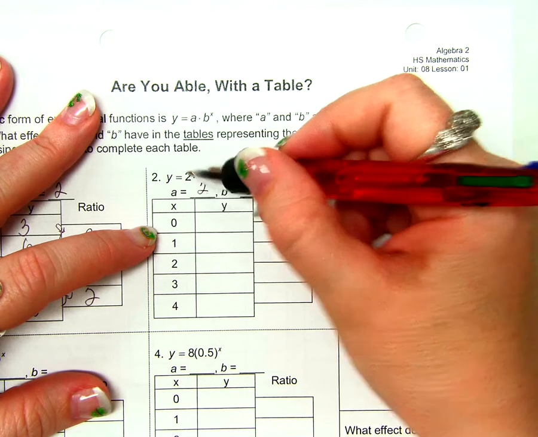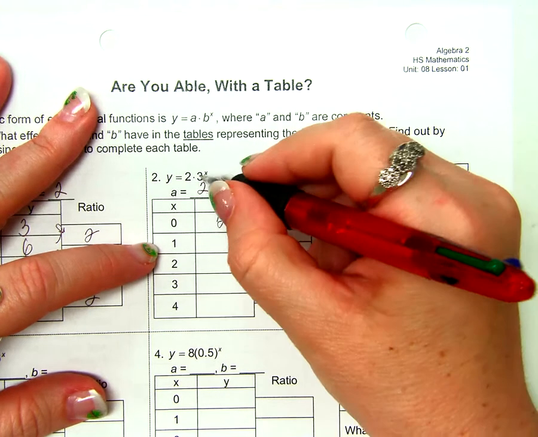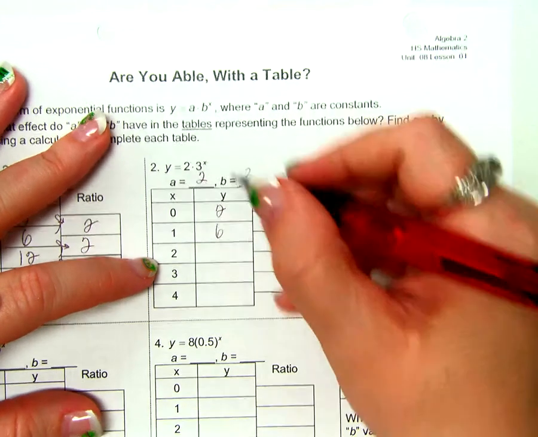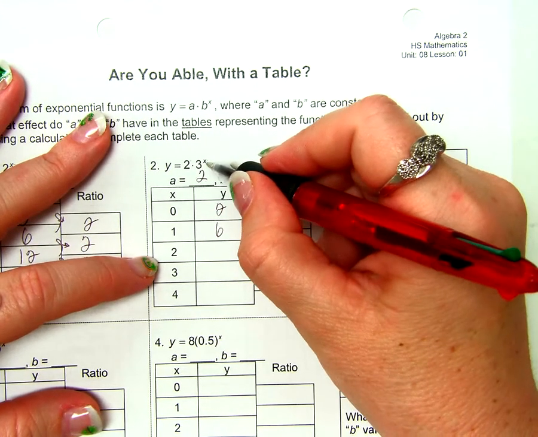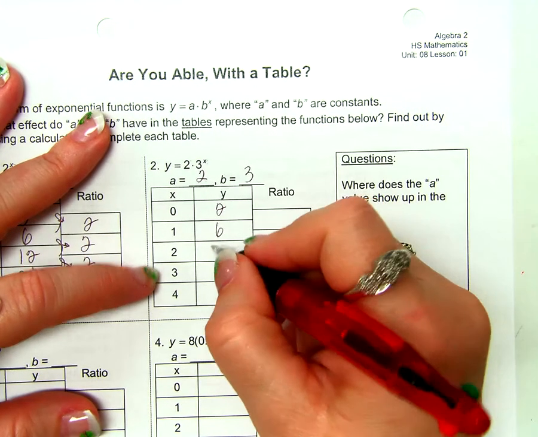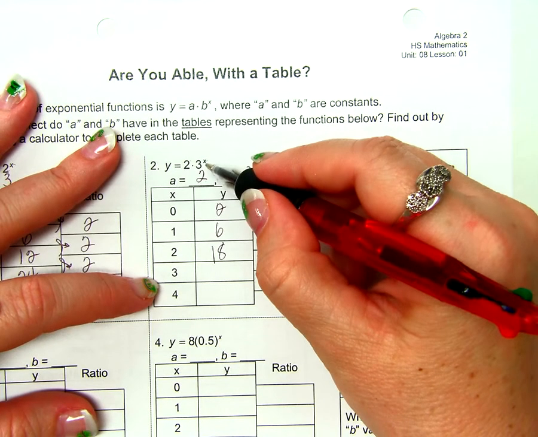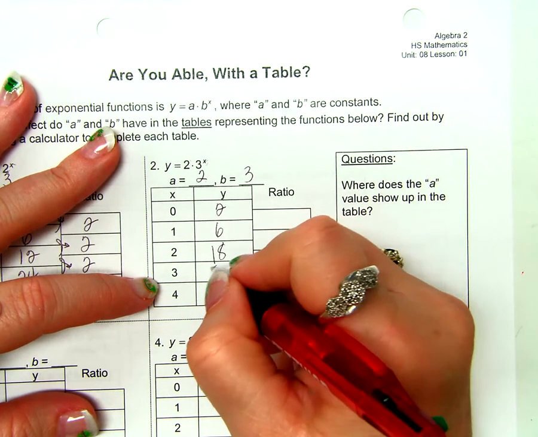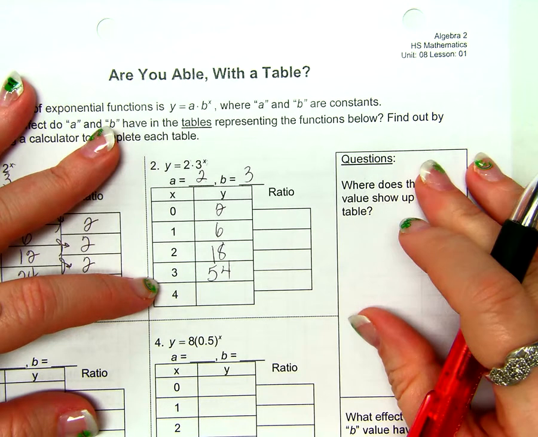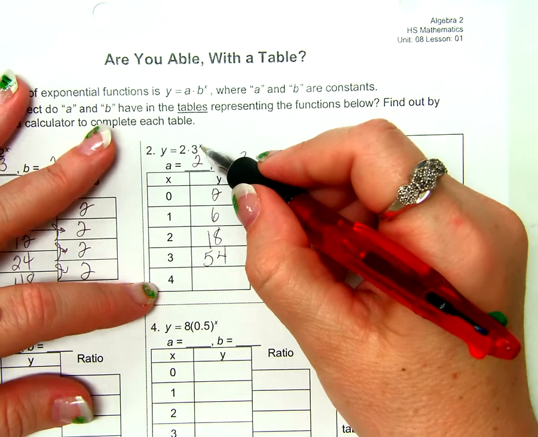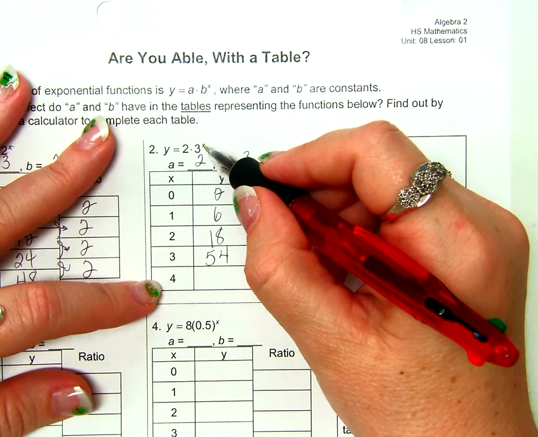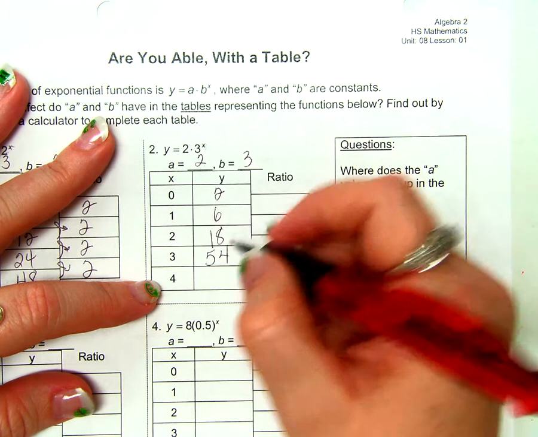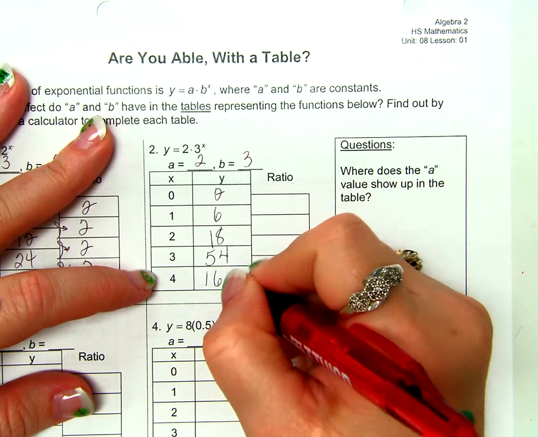Okay? 3 to the 0 power. 1 times 2. 2. 3 to the first power. 3 times 2. 6. 3 squared. 9 times 2. 18. 3 to the third power. 27 times 2. 54. 3 to the fourth power. 81. 81 times 2. 162.